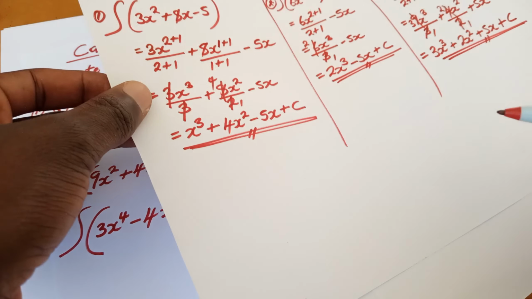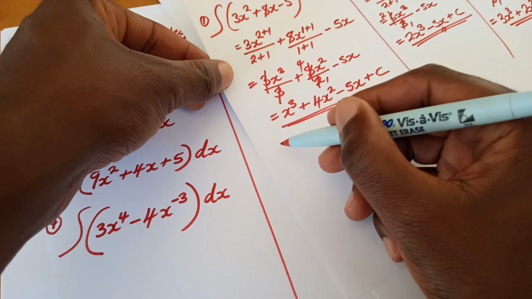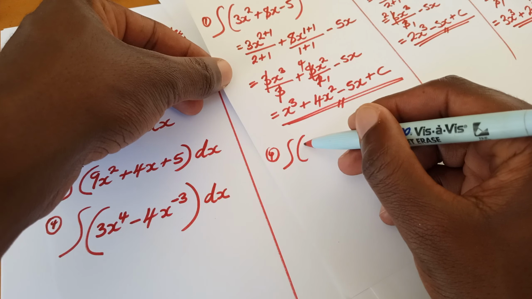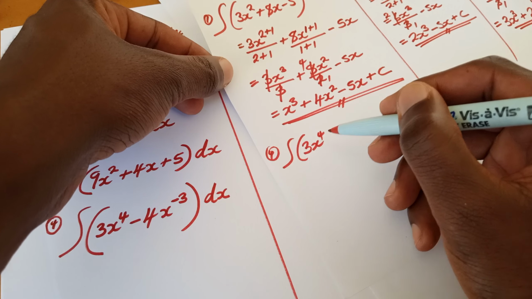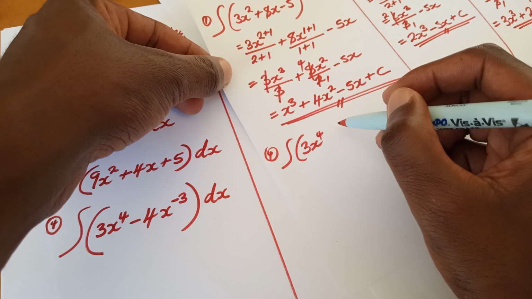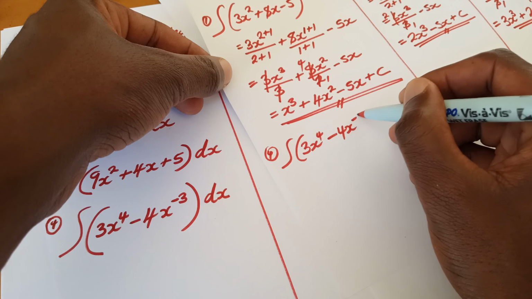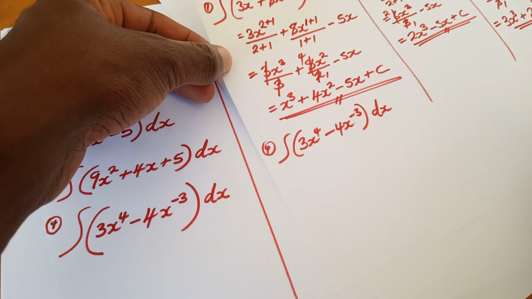Let's look at our last example, number 4. We integrate 3x to the power of 4 minus 4x to the power of negative 3 dx.